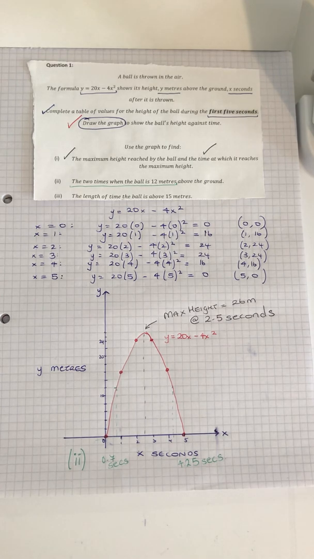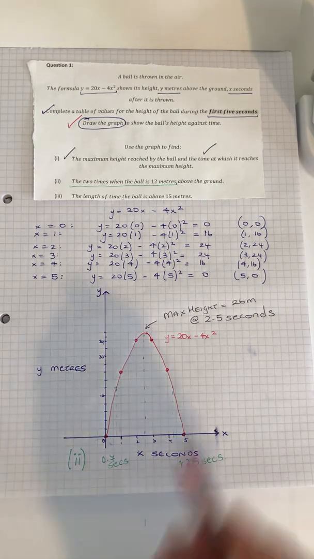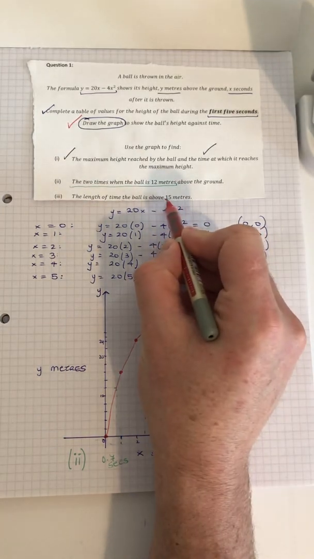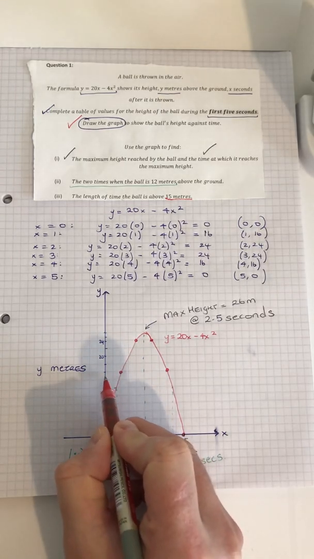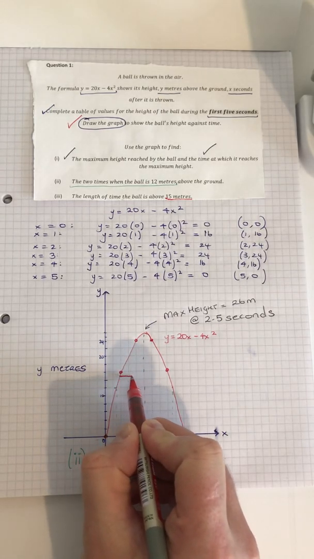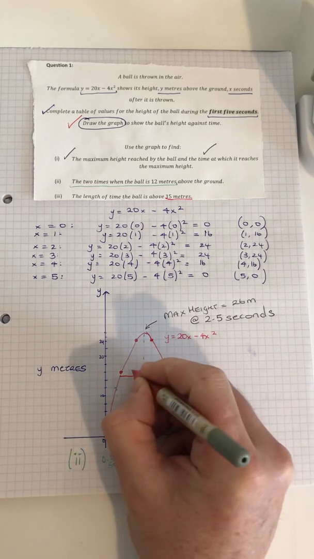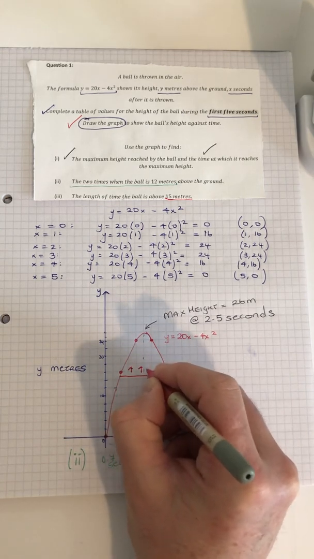And then finally, we want part 3. The length of time the ball is above 15 meters. So 10, 12, 14, 15 meters. So what length of time is the ball above here?